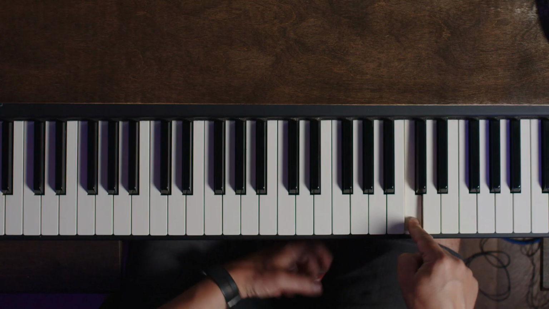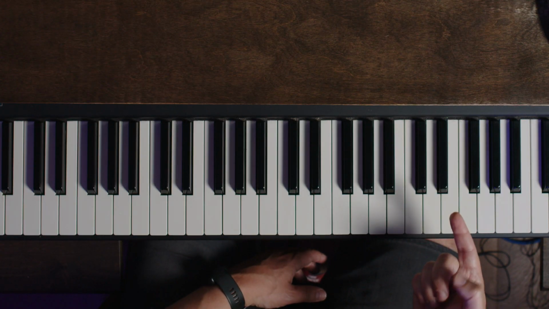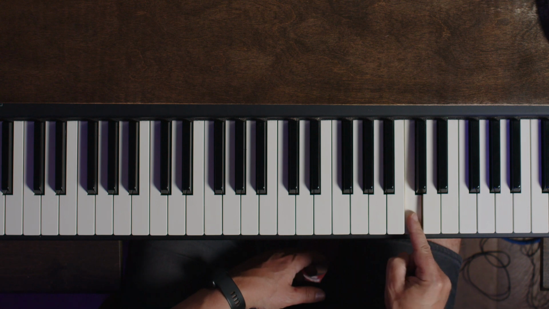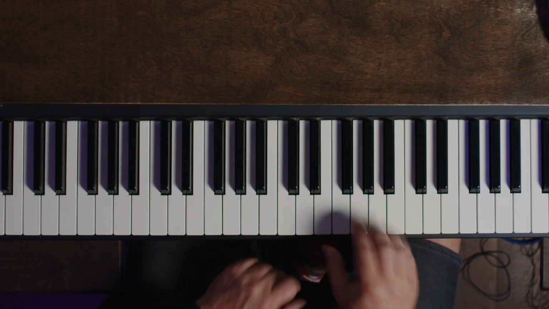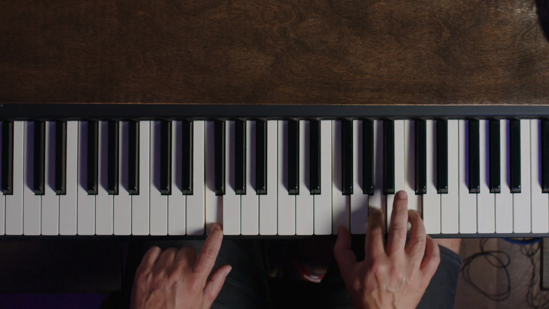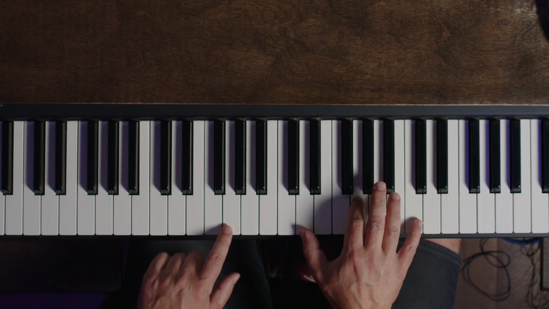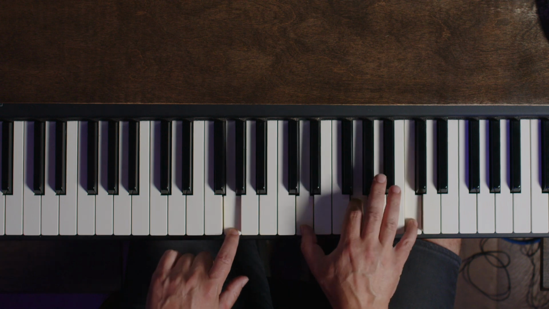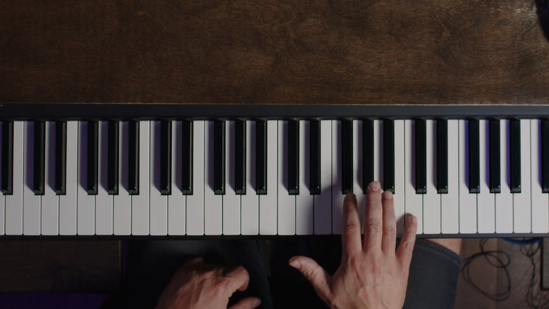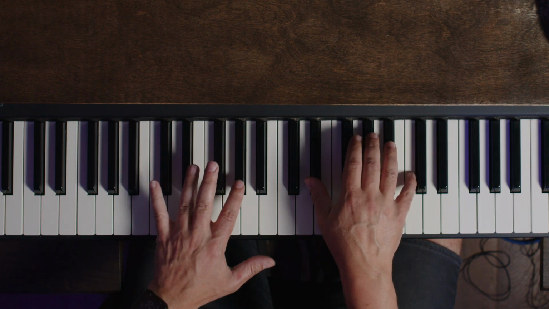So let's take the note C for a moment. Here's my C. So where does C fit? Well, we know that it's the root of C major. We know that it's the 5th of F major. We know that it's a sus 4-3, a suspended 4-3, in a G major chord. It could be the 3rd in an A flat major chord.